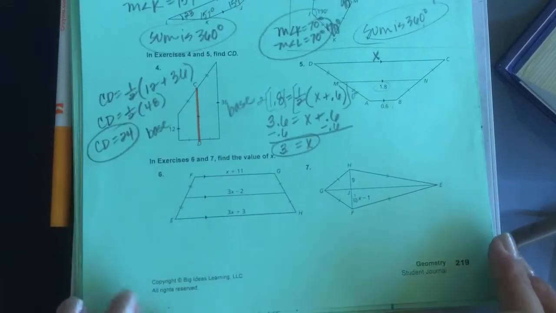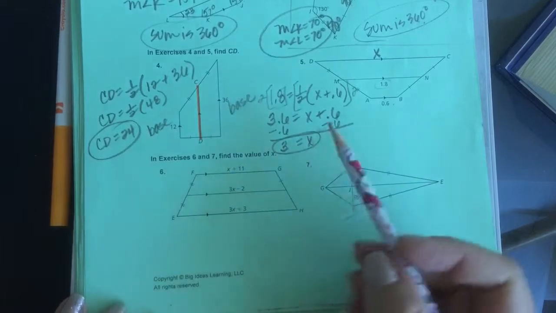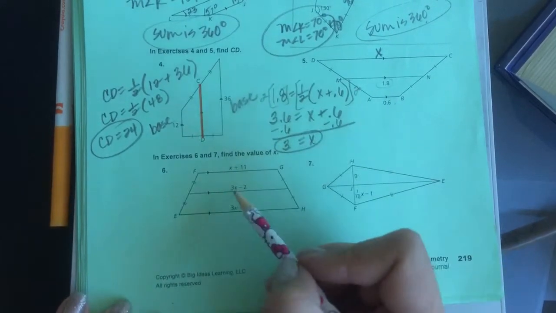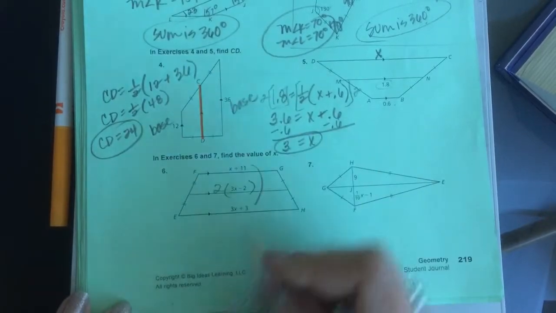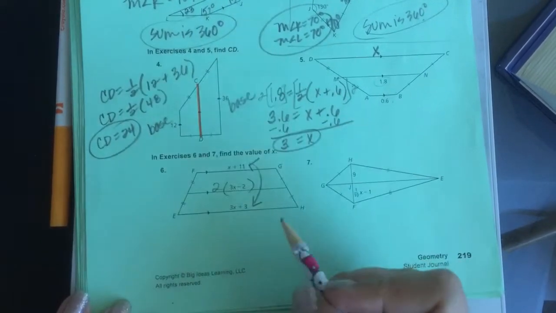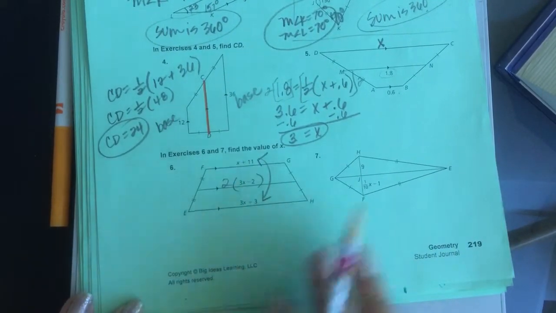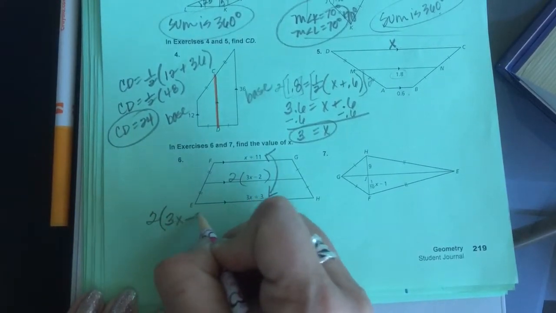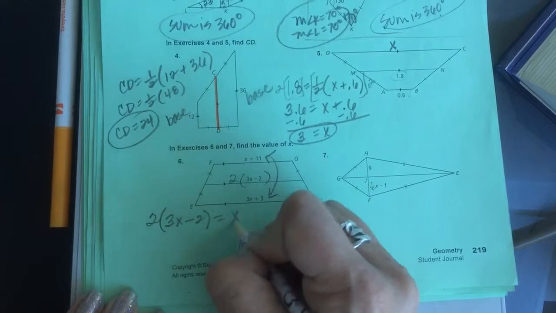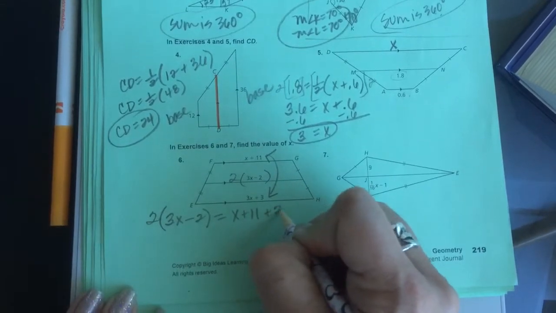2 times the midsegment is equal to the sum of the bases. All right, of course, we're going to have all kinds of algebra to do. Let's go at this one this way. If I double this, it's equal to the sum of these. Let's write it out in algebra. 2 times the midsegment is equal to x plus 11 plus 3x plus 3.